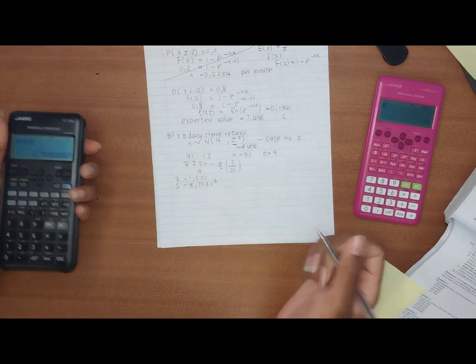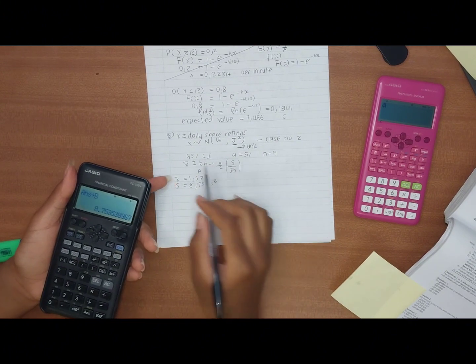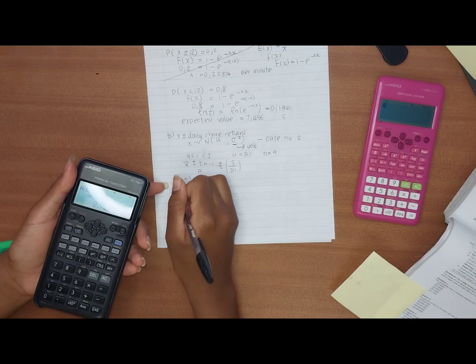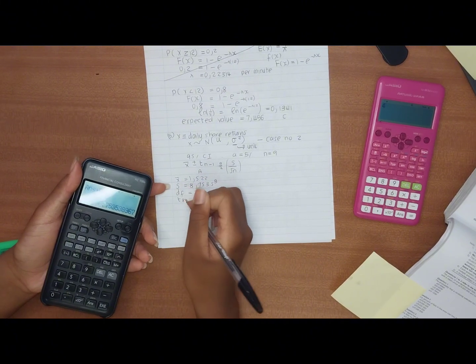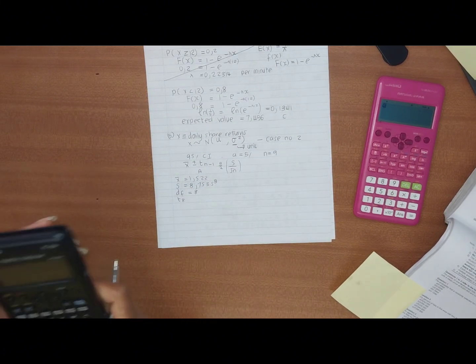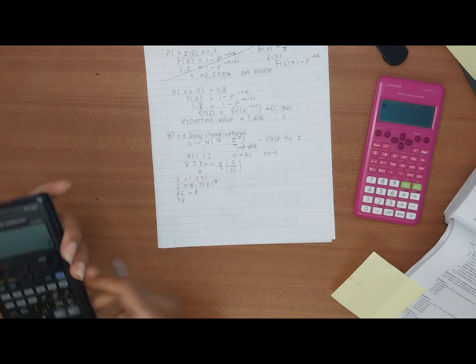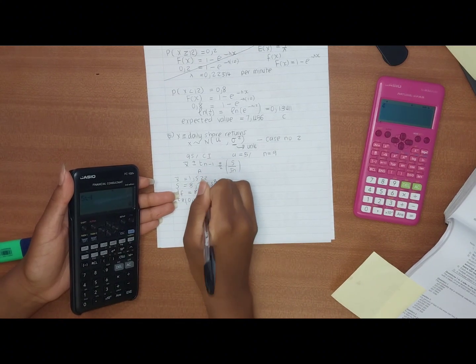Let me find my T n minus 1. These are my degrees of freedom. I have n is equal to 9, so my degrees of freedom are 8. So what is T 8 for a significance level of 5% over 2? What is 5% divided by 2? 0,025, right? So it's going to be 0,025.